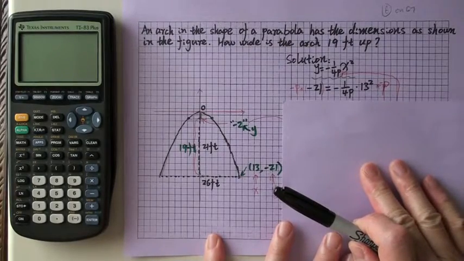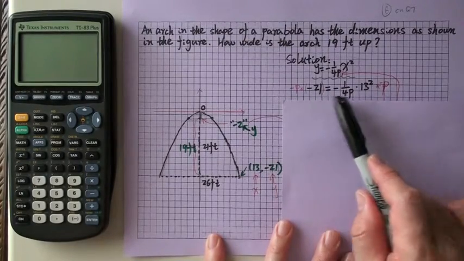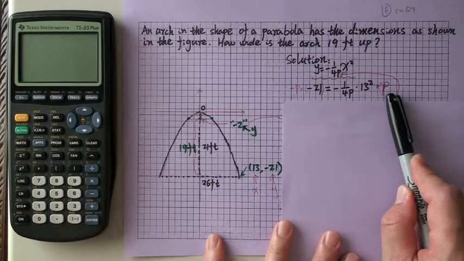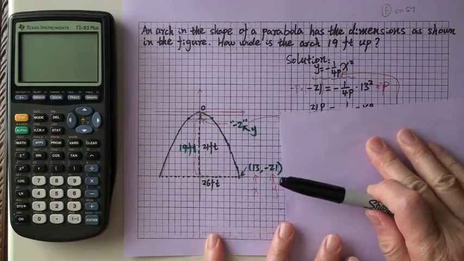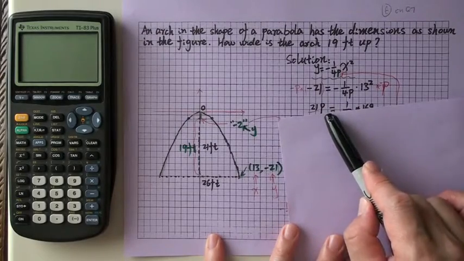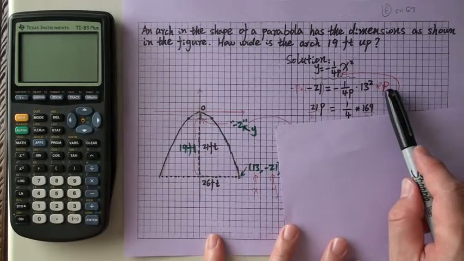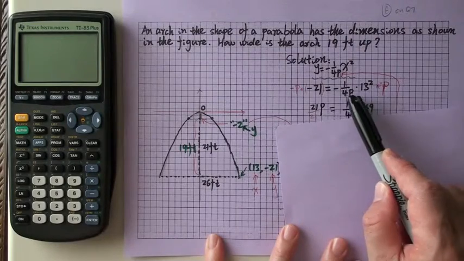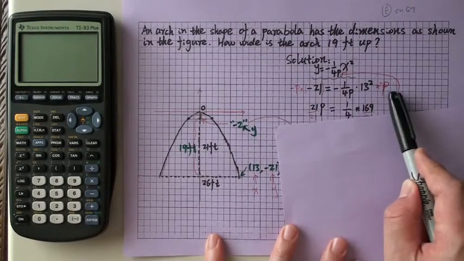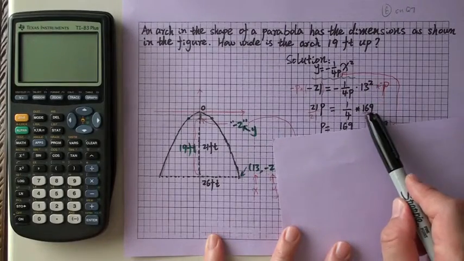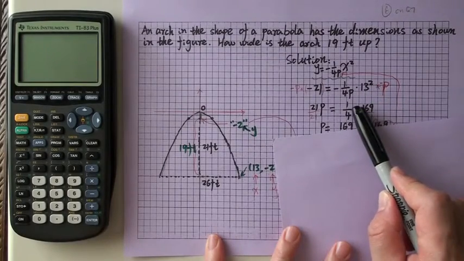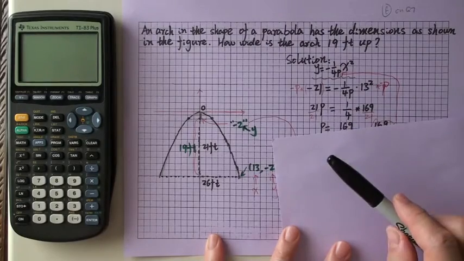Solve for p. Both sides multiplied by negative p. You then have negative 21 times negative p is positive 21p. And then negative p with the negative p here, they cancel each other. So you have 13 squared, which is 169, times 1/4.